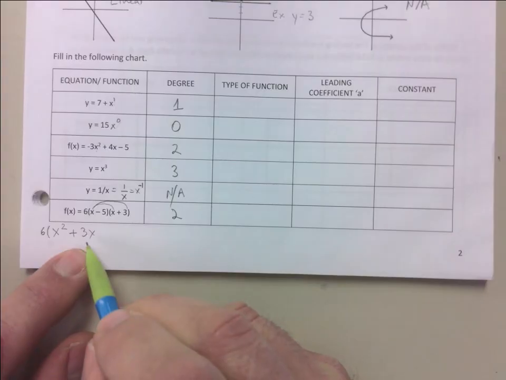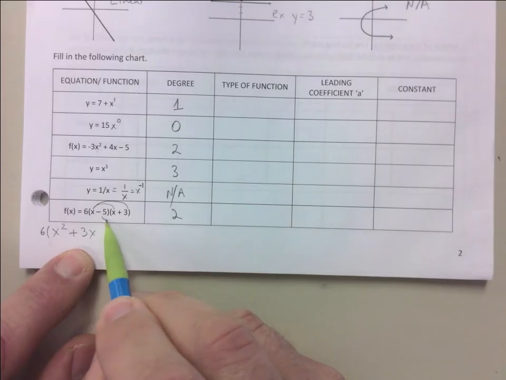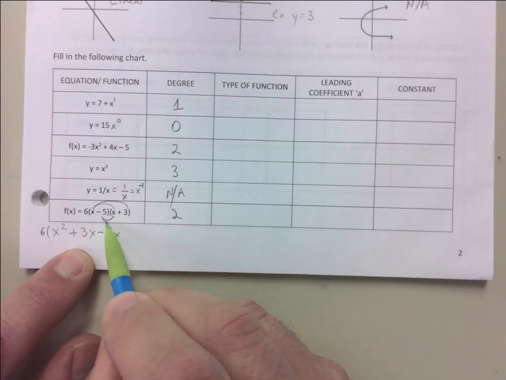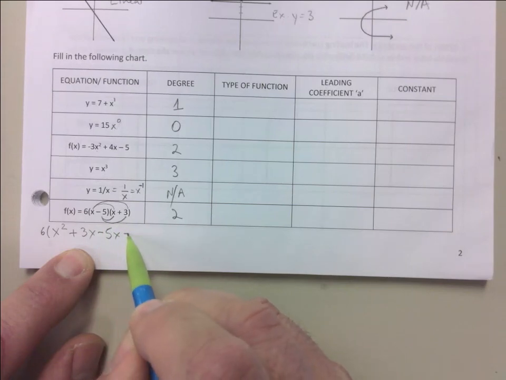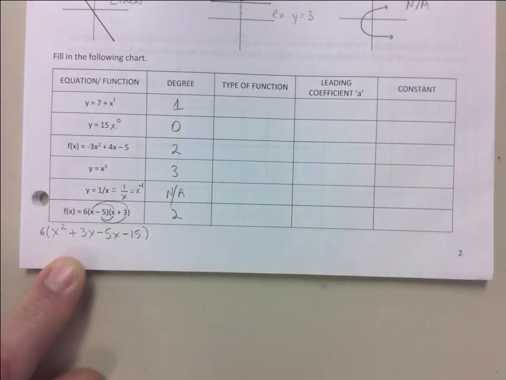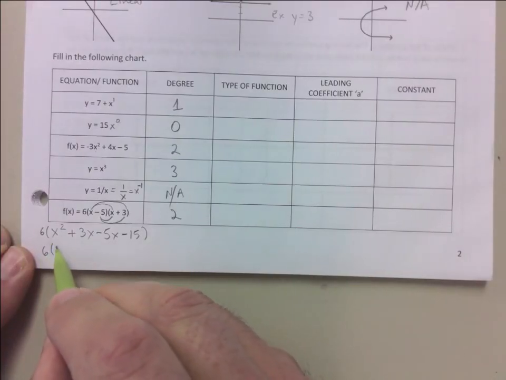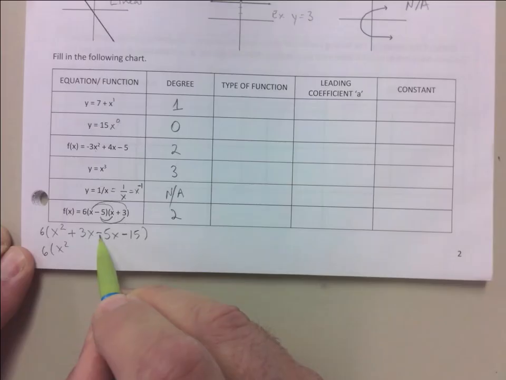Then you move over to the second item here. Negative 5 times x is negative 5x. Negative 5 times 3 is negative 15. And then we clean this up. X squared stays. 3x minus 5x.